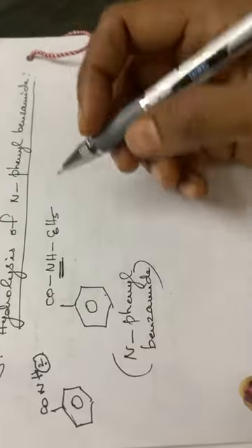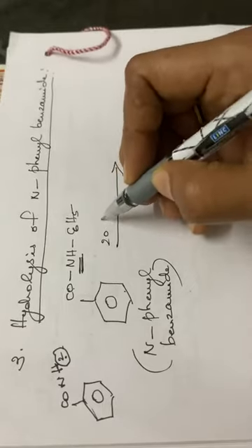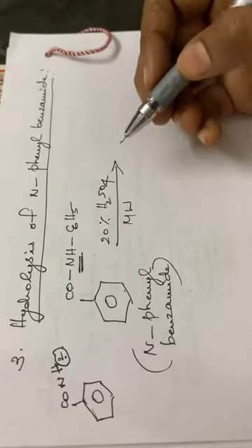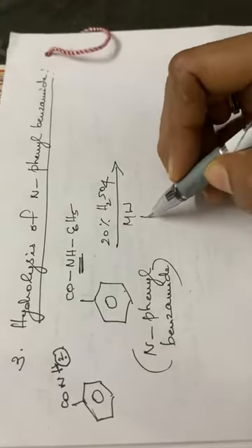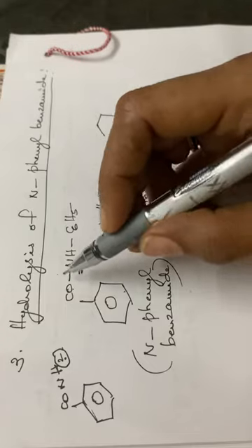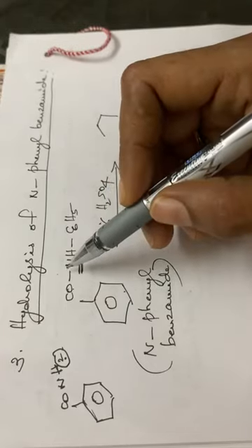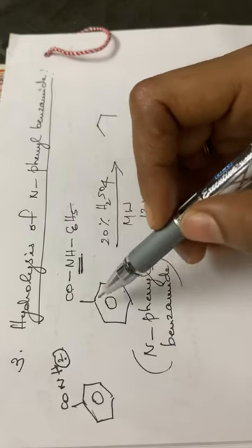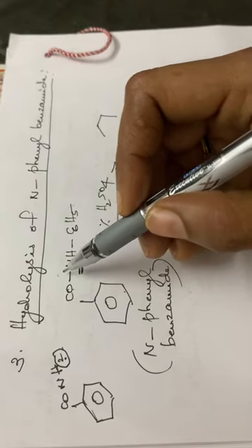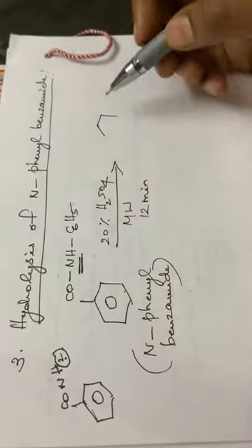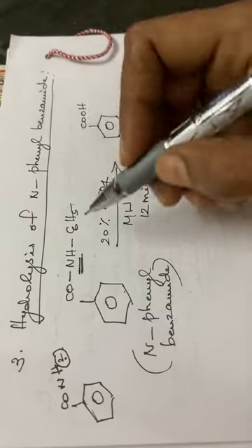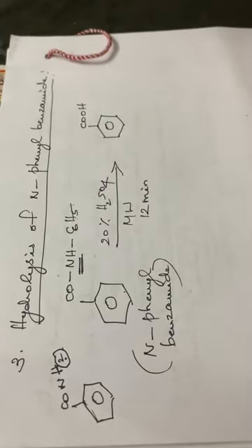So this N-phenyl benzamide, on treating with 20% sulfuric acid, is also a hydrolysis reaction, and the reaction is carried out in the presence of microwave radiation, and it takes 12 minutes to complete. In any such reaction, the side chain will be converted to OH. The product will be benzoic acid. At this point the bond will be broken, as in hydrolysis reactions in general. So the product will be C6H5COOH and the remaining product will be C6H5NH2, isn't it?